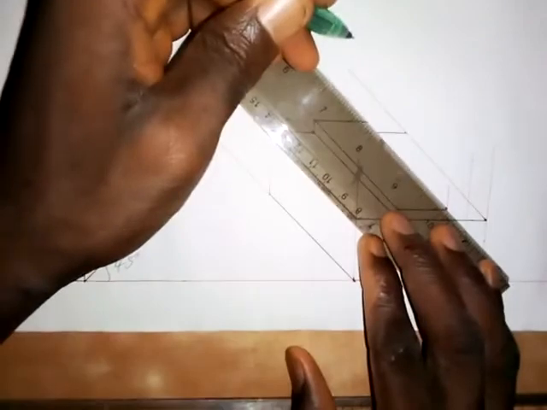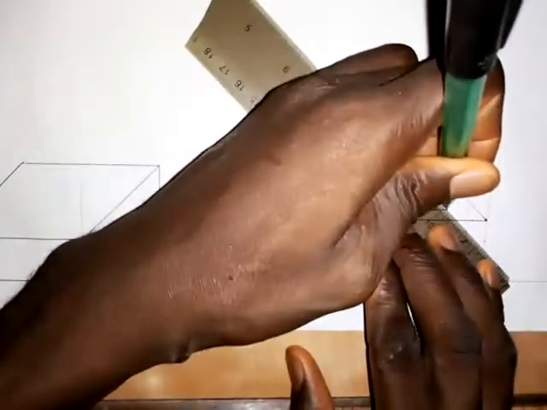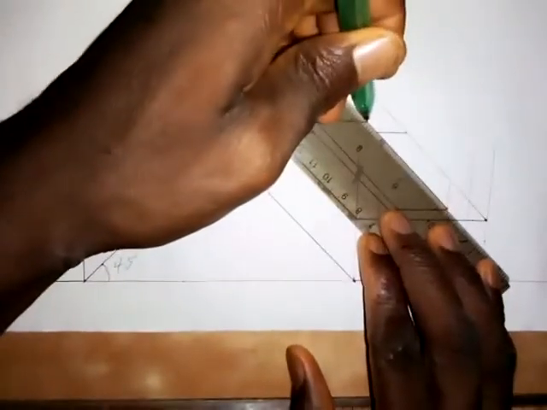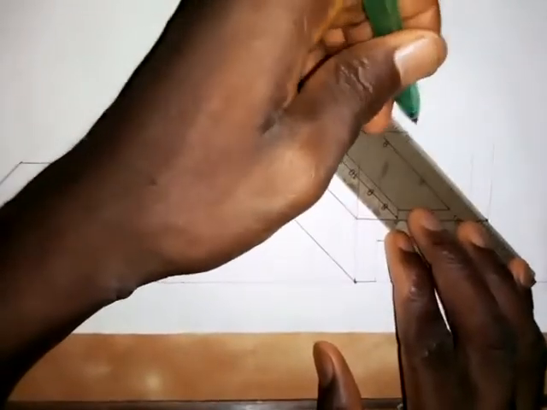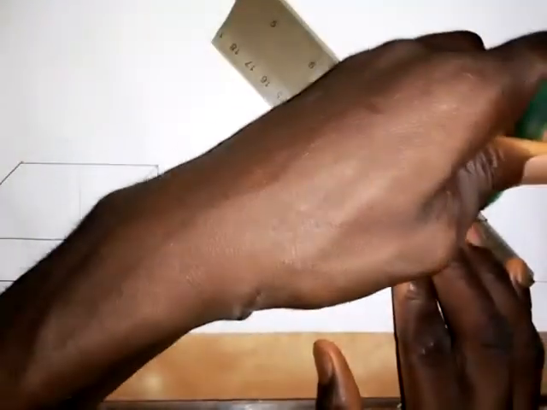Okay, so we draw this line. Then we also draw this line, so we make it thick so that whoever sees it will know what we have done.